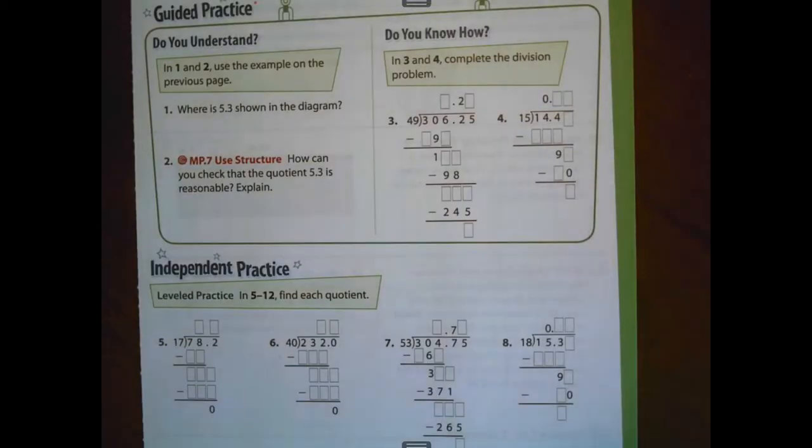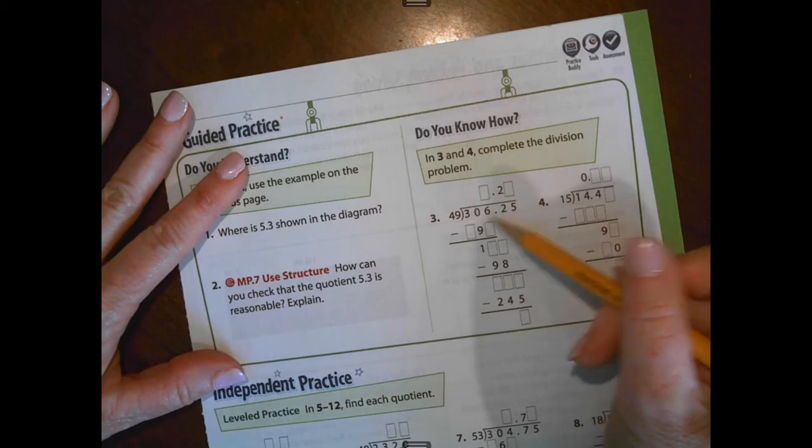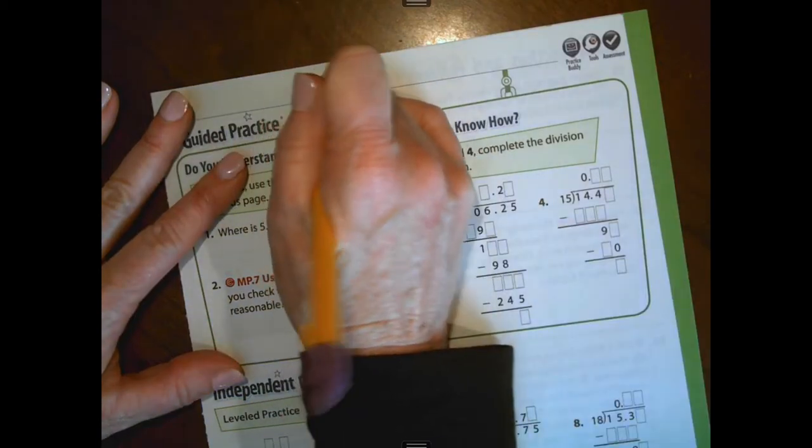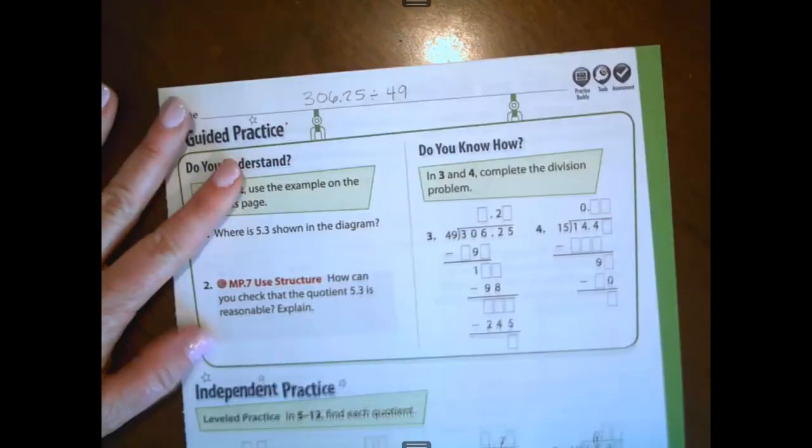Today, our goal is to be able to divide decimals by 2-digit numbers. Even dividing whole numbers by 2-digit numbers could yield a decimal quotient. So let's start with number 3. What I don't like about the book is that they didn't take the time to do an estimate on this particular problem. So just out to the side somewhere, I'm going to take 306 and 25 hundredths and divide it by 49. I want that quick estimate. It helps me place the first digit in my quotient.